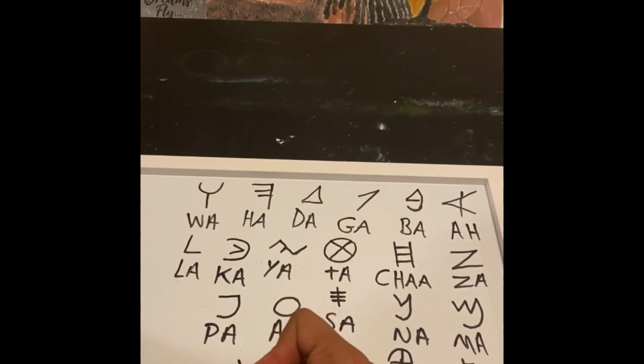And this looks like this. And that character Sha means teeth, eat, consume, or destroy.